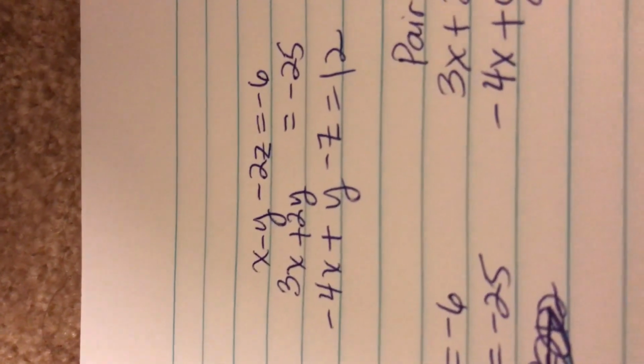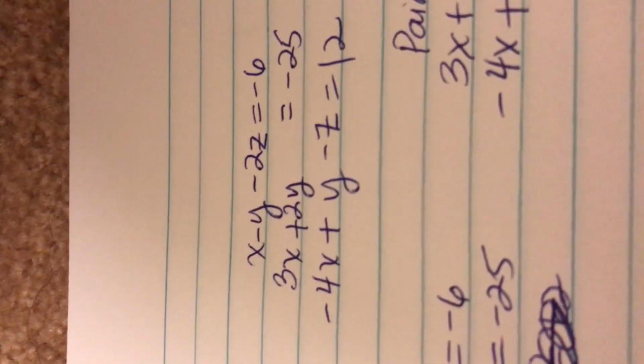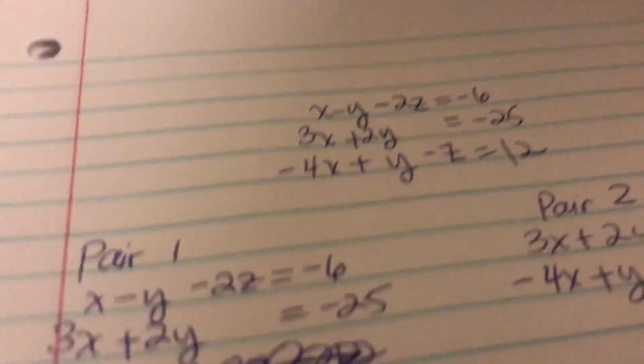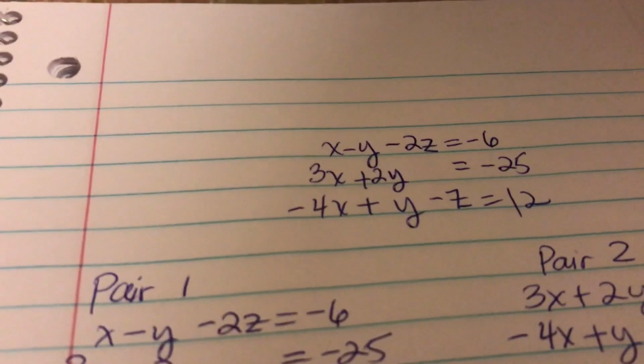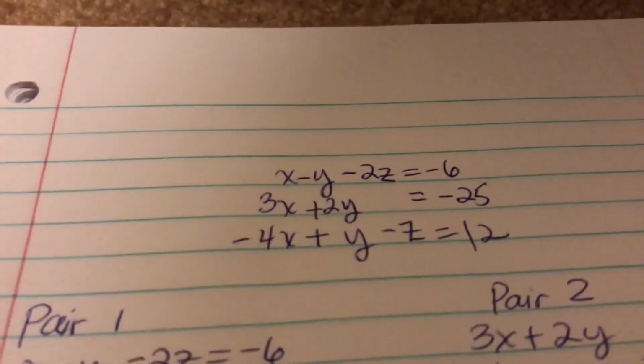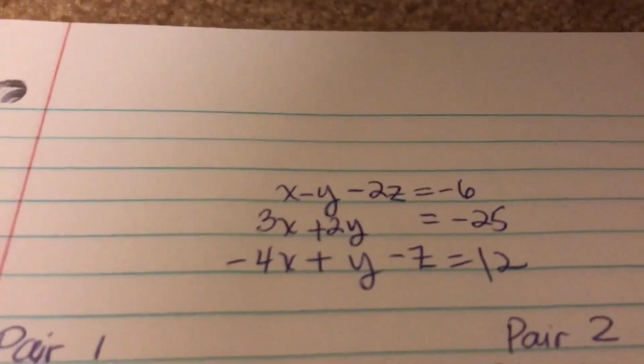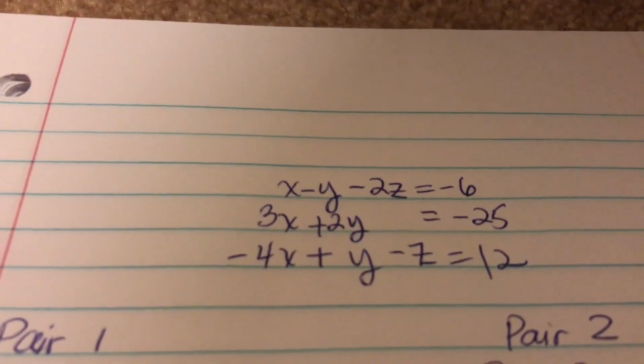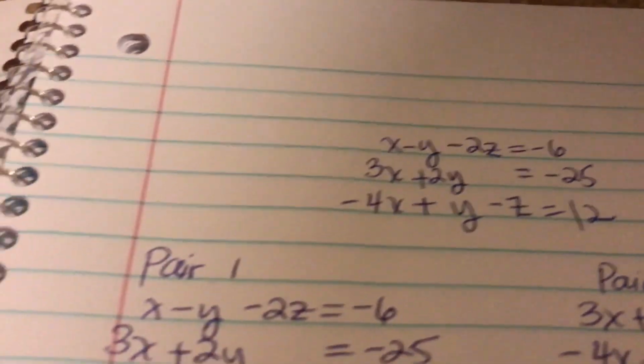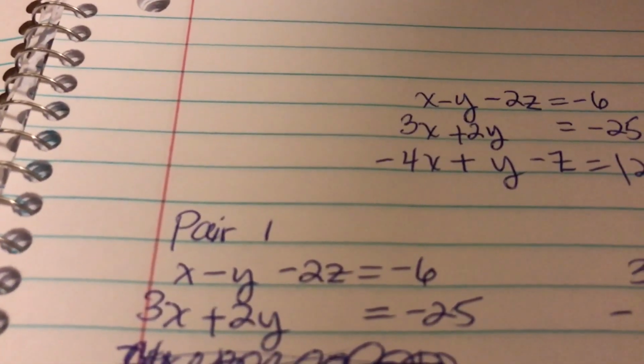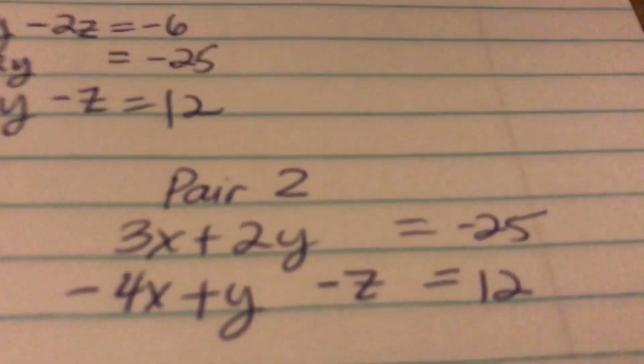Alright, so this is number 4 from the study guide. Looking at this, a lot of us have been struggling with how to solve these particular ones. My recommendation is for us to just keep it simple by following the steps that we've done by separating them into pairs. So this is pair 1, and then this is pair 2.